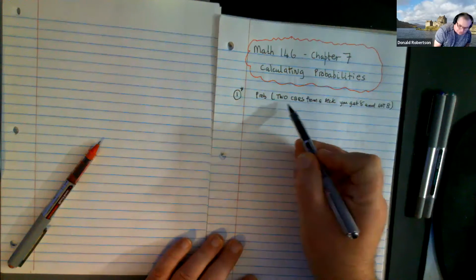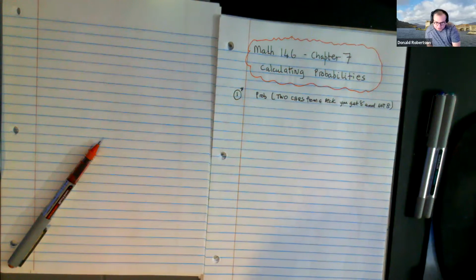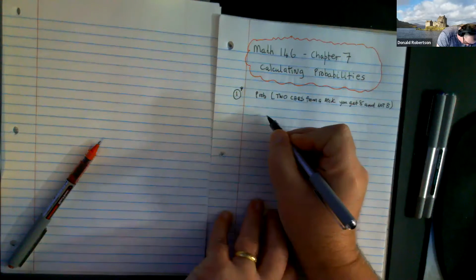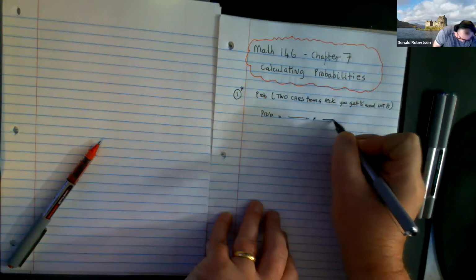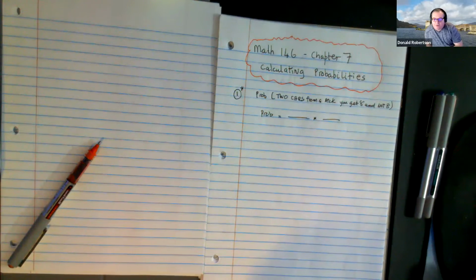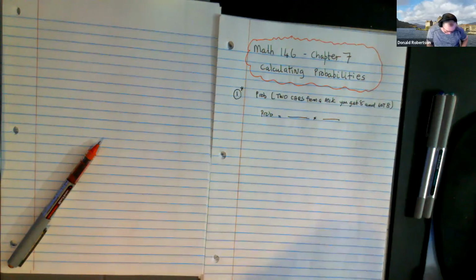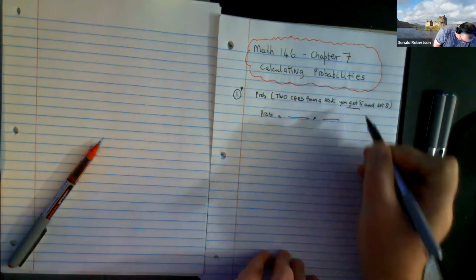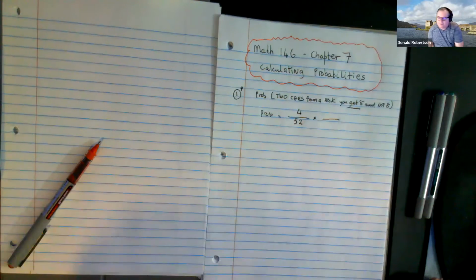So here is the first one. It's similar to question 1 on the homework. You're going to take 2 cards from a deck, and you're being asked to find the probability you get an 8, and then the next card is not an 8. Now, whenever you have a probability that's made up of 2 events, you're going to multiply 2 things together: the probability of the first event times the second event. If the first event is you get an 8, there are 4 of them in a deck of 52, 4 out of 52. Agreed?